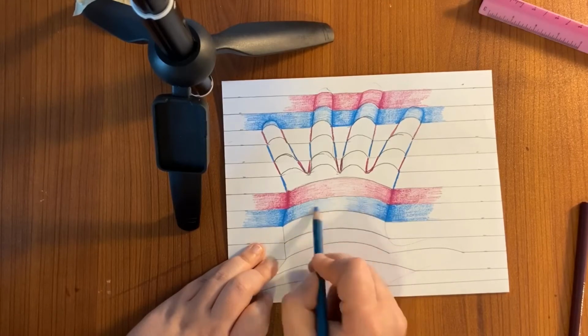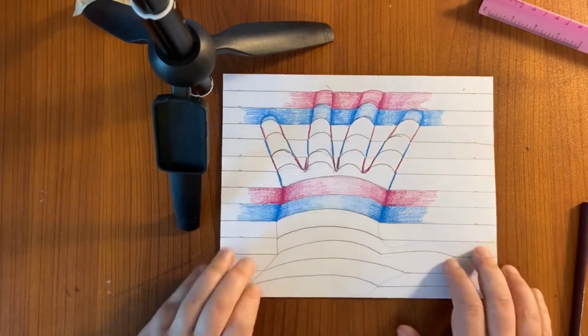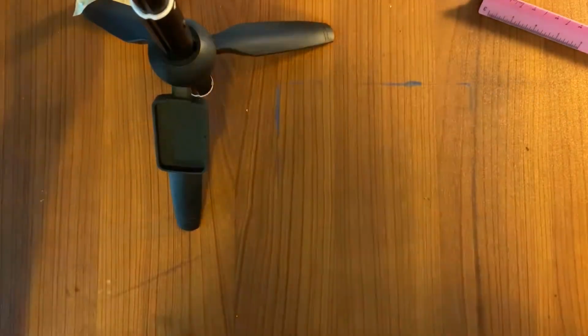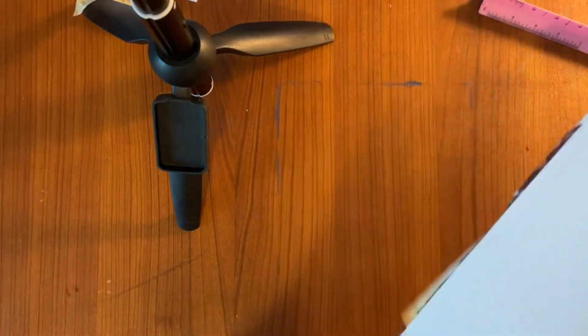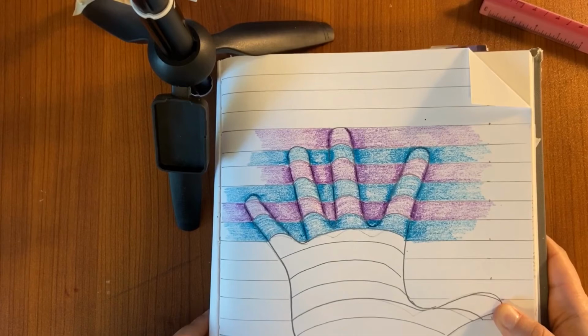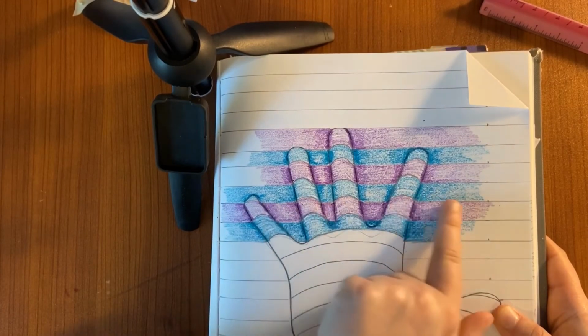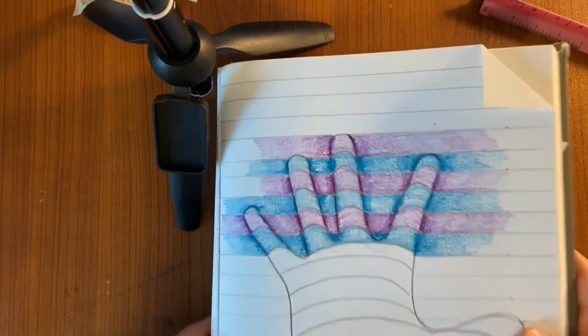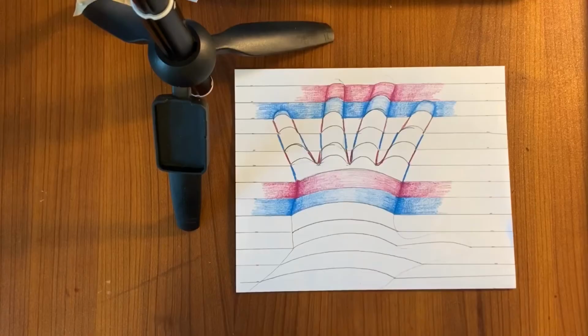You can see that I've colored my palm the same way as I did my fingers, except that space is just bigger. Here's an example of this same project, except I used crayon. So you can see that crayon will work for this project as well. I would avoid using markers for this project.